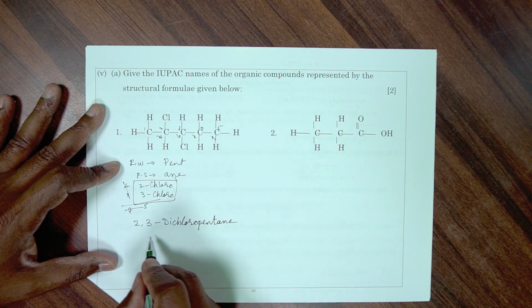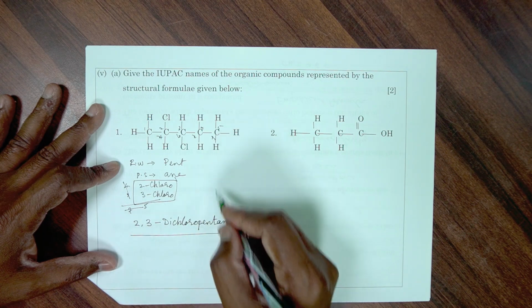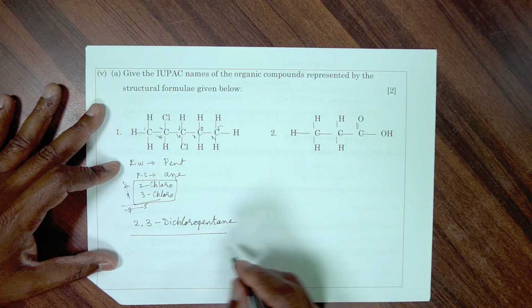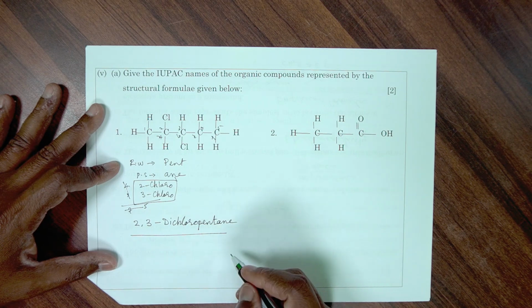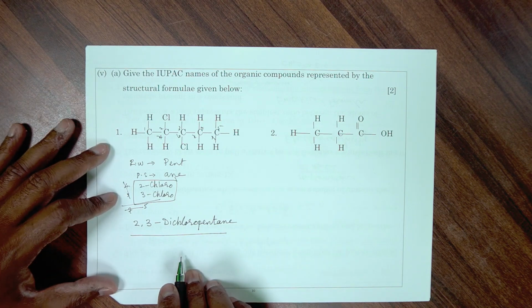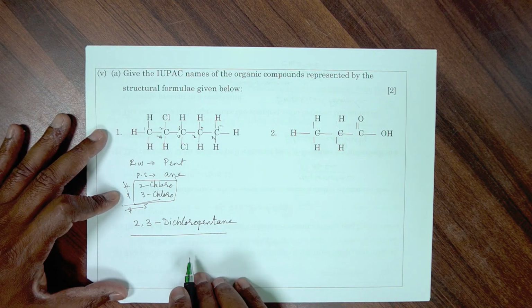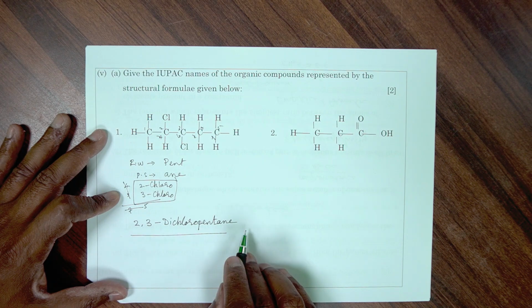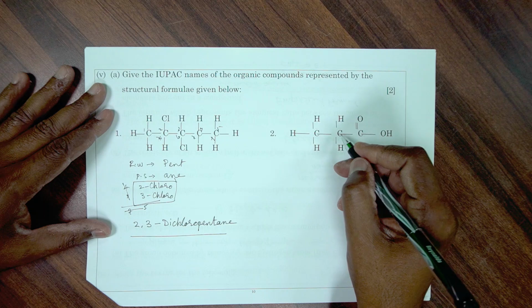Now if you are not understanding this, I have already made a video on how to name these compounds. You can check the playlist, hydrocarbons chapter. There you will have this in detail, how we name and number the atoms and how to give IUPAC names, right? 2,3-dichloropentane is the answer. Now let's see question 2 here.